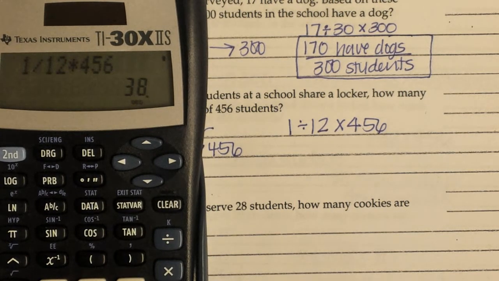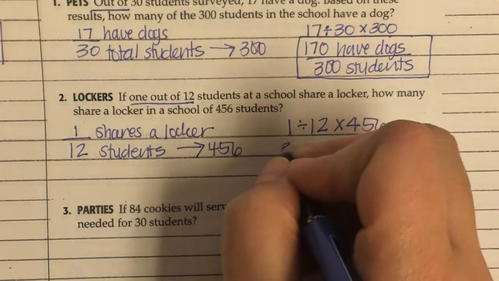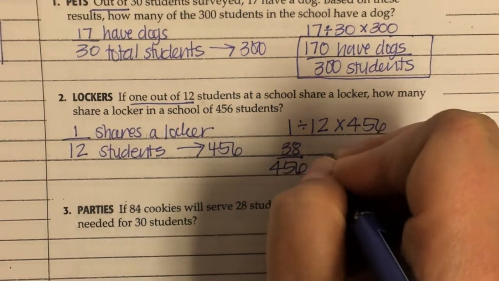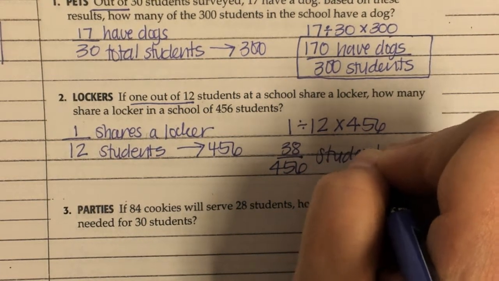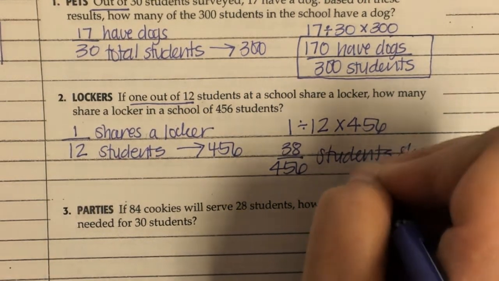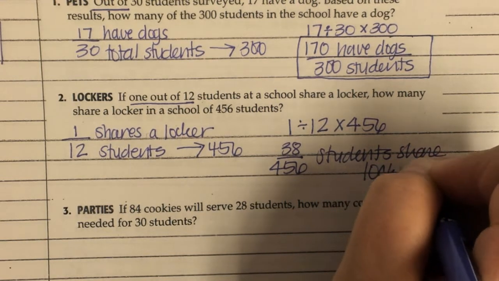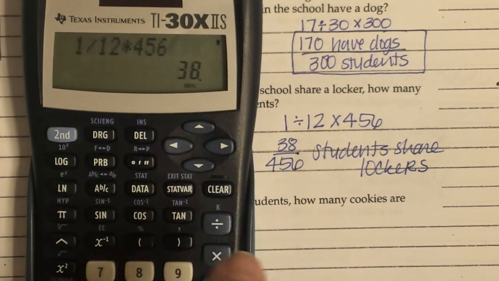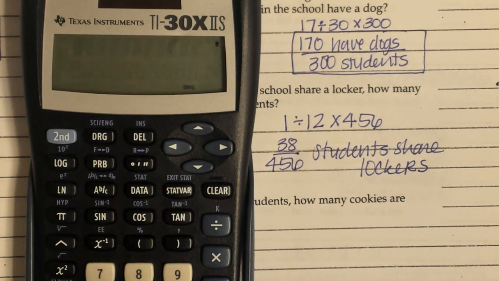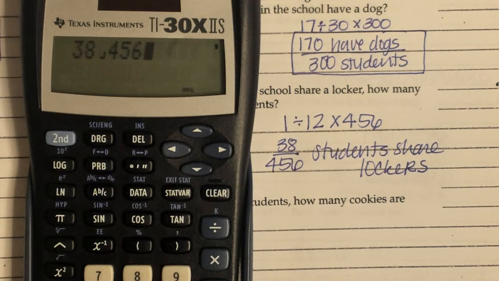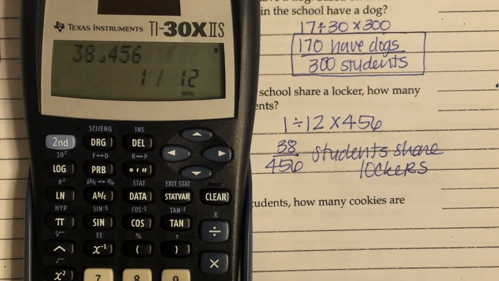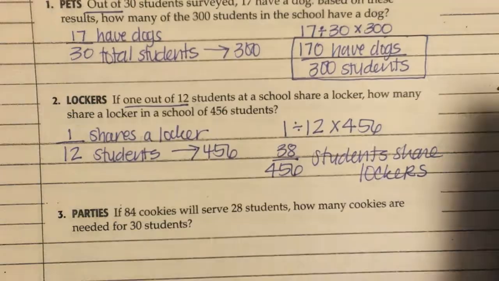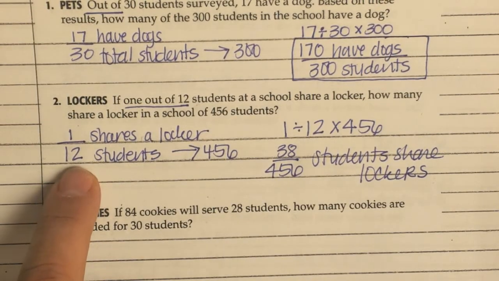There you go. So that would tell you 38 out of 456 students share lockers. Exactly. And if I take this answer, let's do that. 38 over 456. It's back to 1 twelfth. Yep. Absolutely. That'd be a great way to check your work. Simplify your answer and make sure you go back to your original ratio.